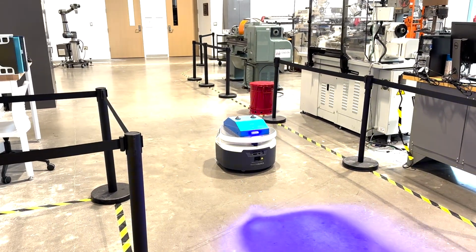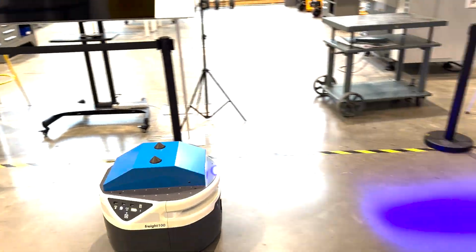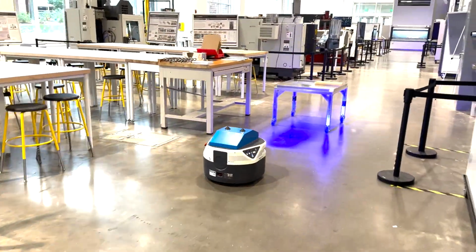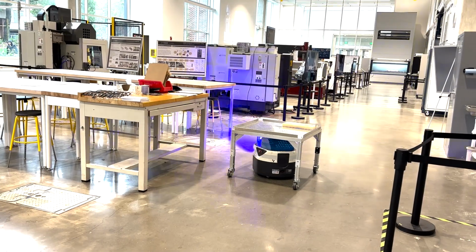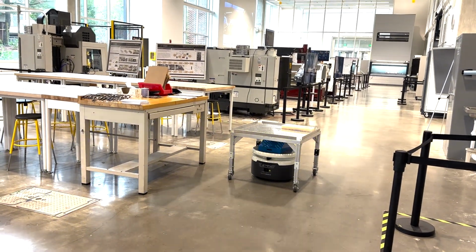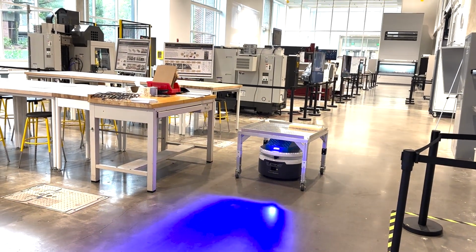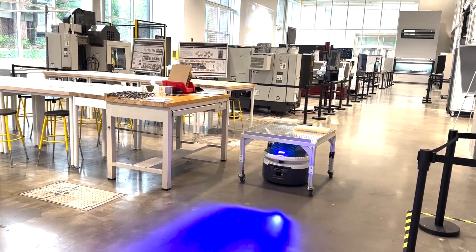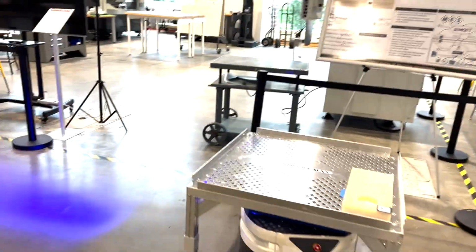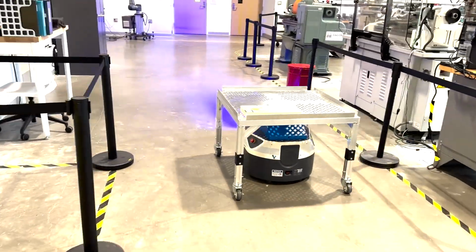And now it should drive back to cart position 2 to pick up the cart, and then it'll drop it back off at cart position 1. So again, this is sped up, and if you see any jump cuts in the video, it's because sometimes the AMR will just sit there for a little bit in between different tasks, and so I just cut some of that out.